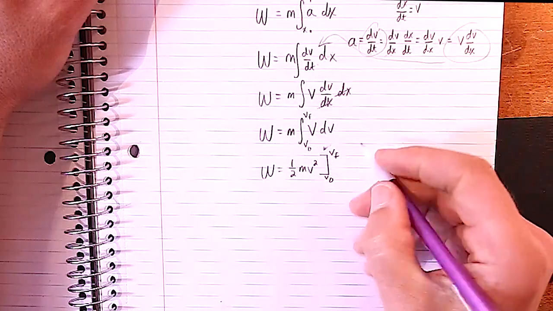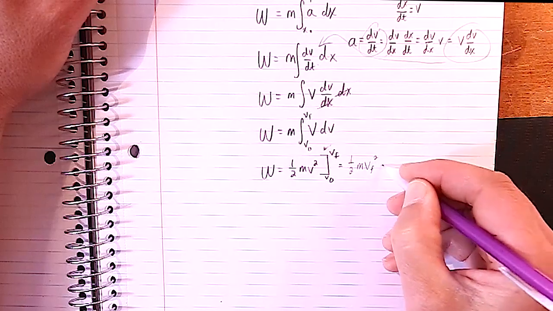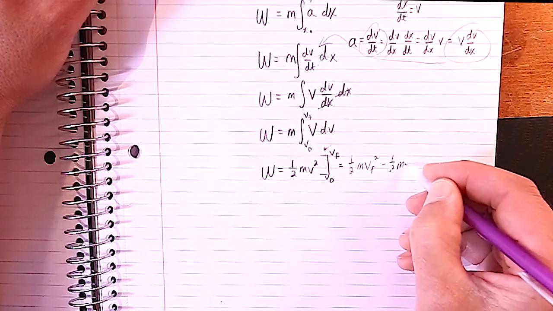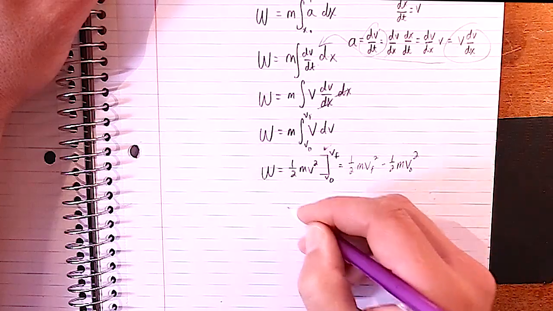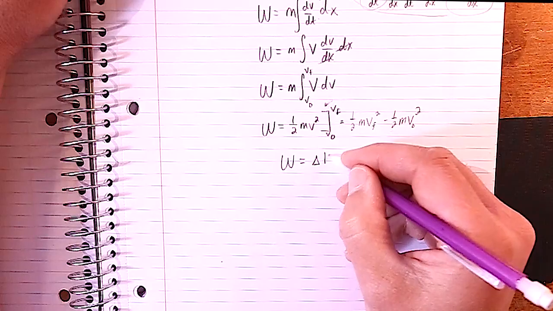That's going to equal 1/2 m v final squared minus 1/2 m v initial squared, or we can say that work is equal to the change in kinetic energy.